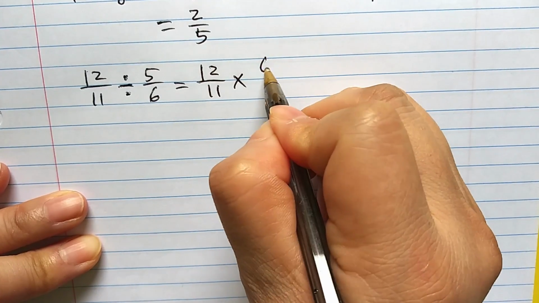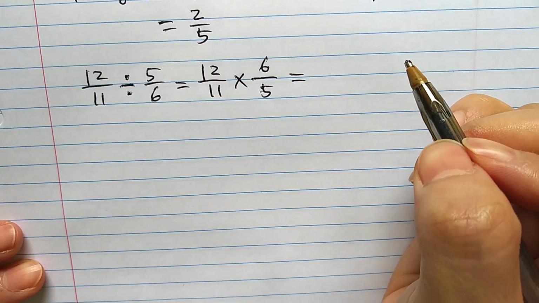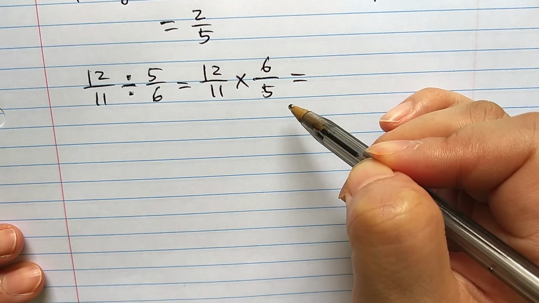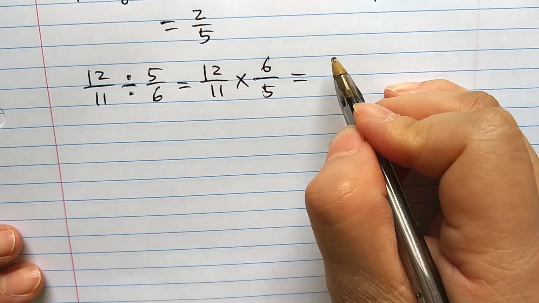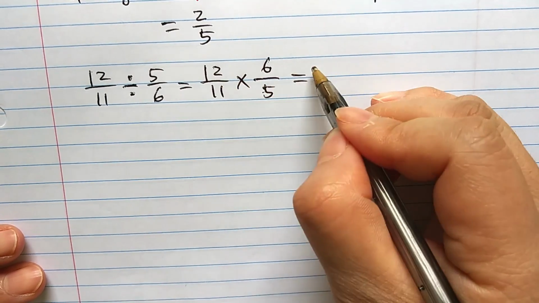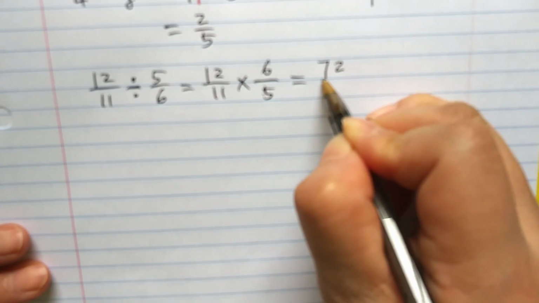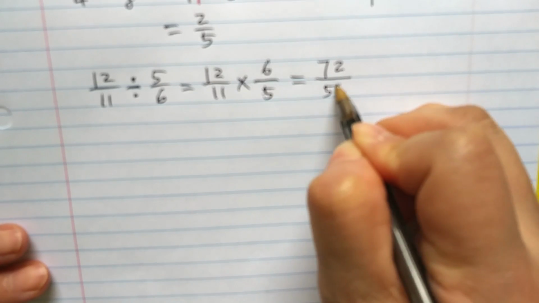Flip that number, 6 over 5. Are there any common factors between the numerator and the denominator? No. So then you just multiply numerator by numerator. 12 times 6 is 72, and 11 times 5 is 55.